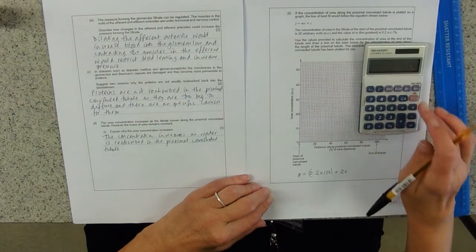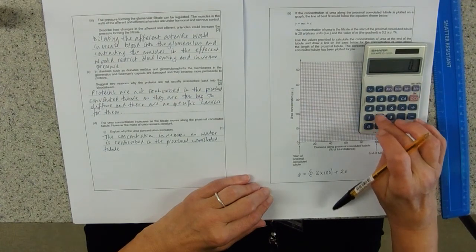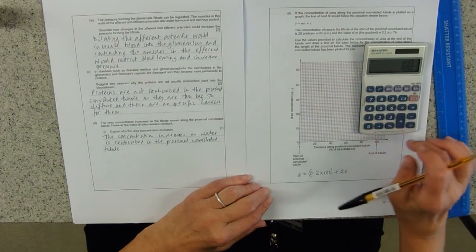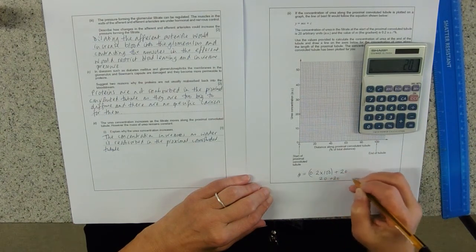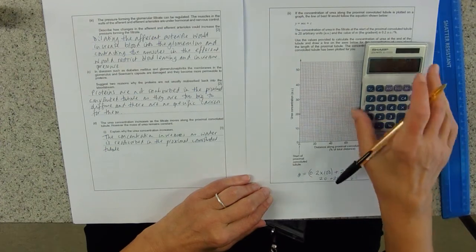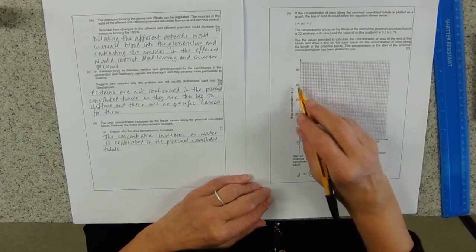And here we go. 0.2 times 100 is 20. 20 plus 20, so my plotted point is going to be at 40.